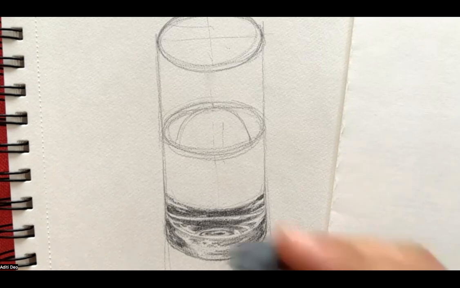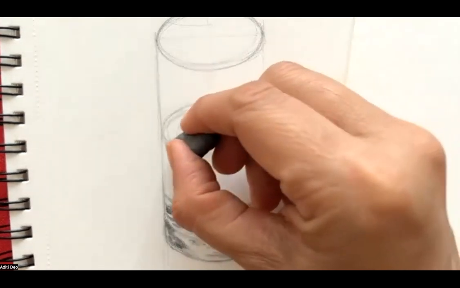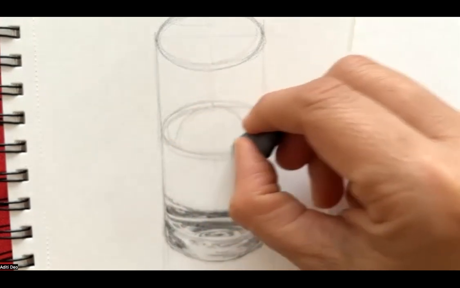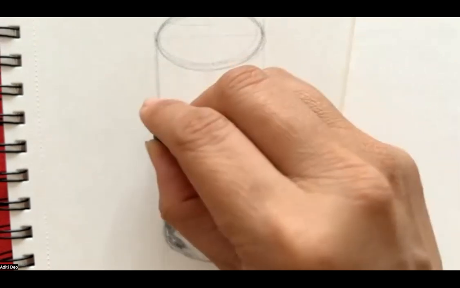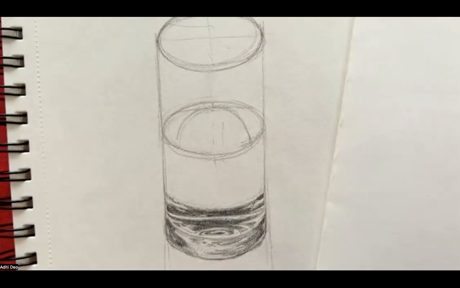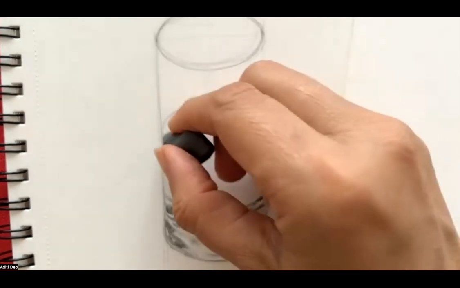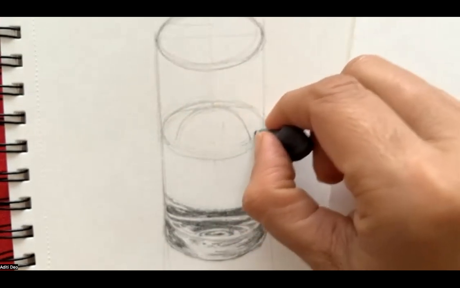Okay, I'm pulling out my eraser here because there's too many lines. And I can't tell which one to use. So I'm getting rid of few lines so that I can make the right shapes.